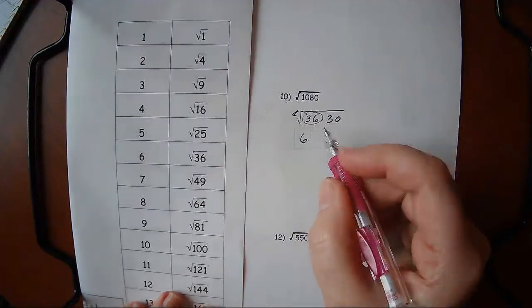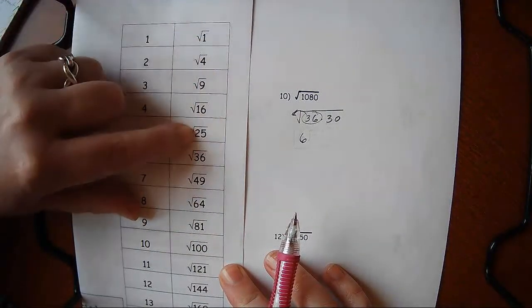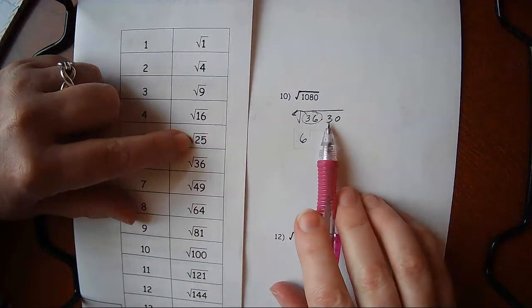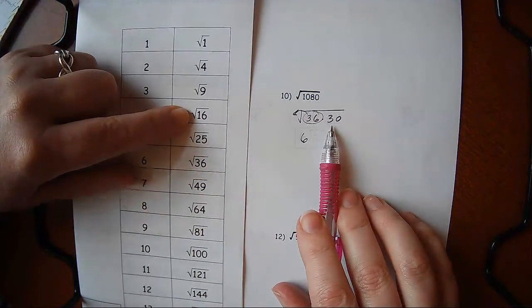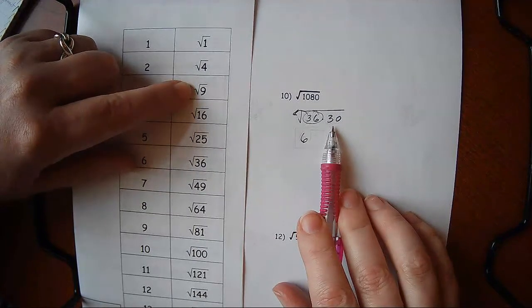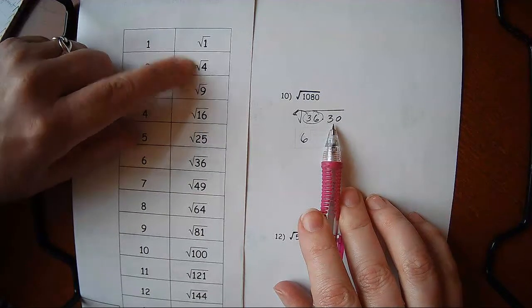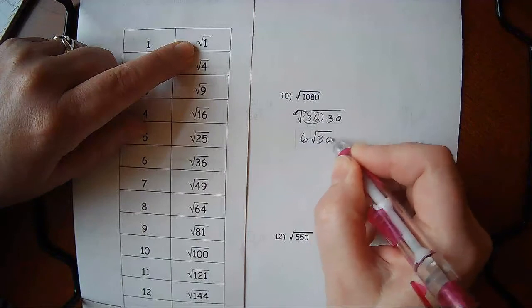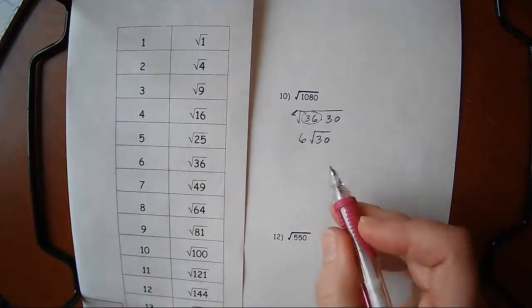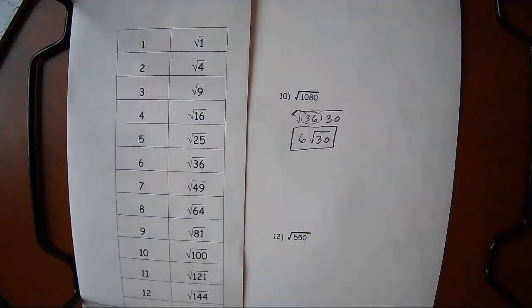Now we need to double check the square root of 30. Do any of these numbers that are lower than 30 evenly divide into 30? 25 doesn't go into 30. 16 does not evenly divide into 30. 9 does not evenly divide into 30. What about 4? Nope, 4 does not evenly divide into 30. 1 is the only one. So the square root of 30 stays underneath the radical. That's as simplified as we can get it, and this right here is your answer in reduced radical form.